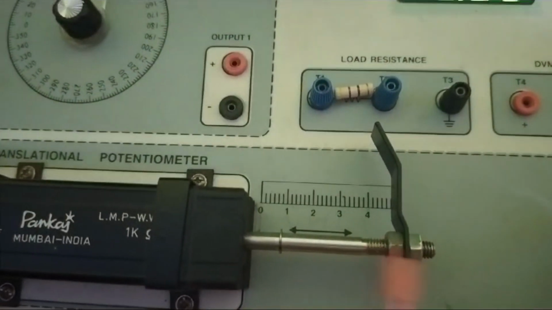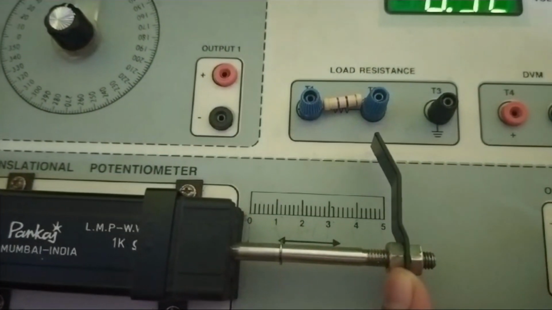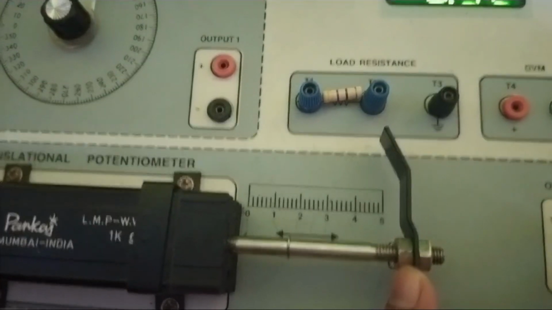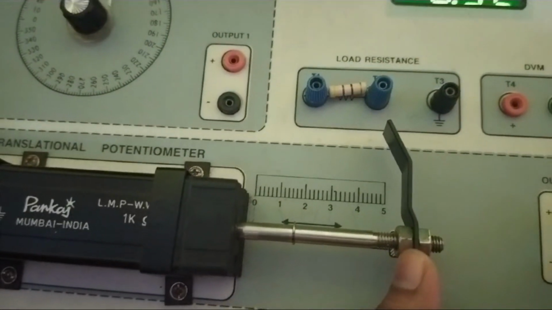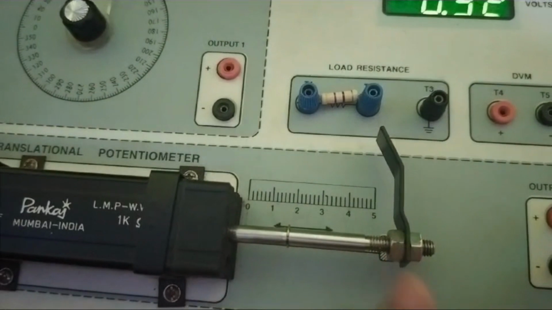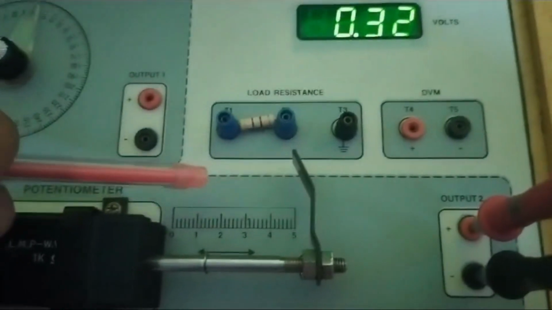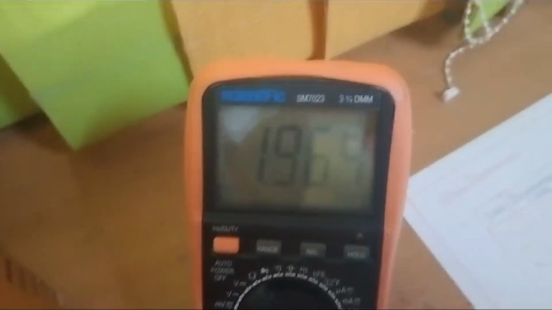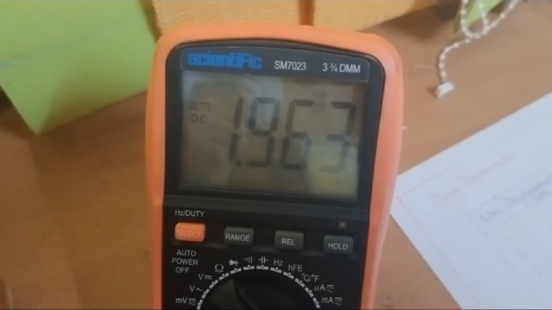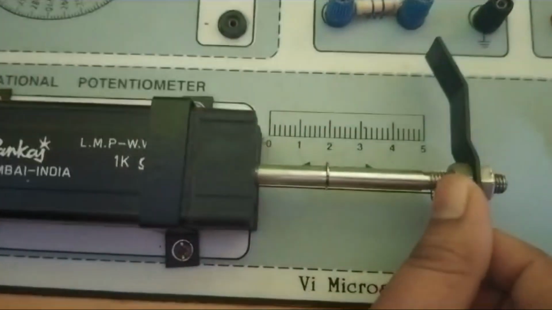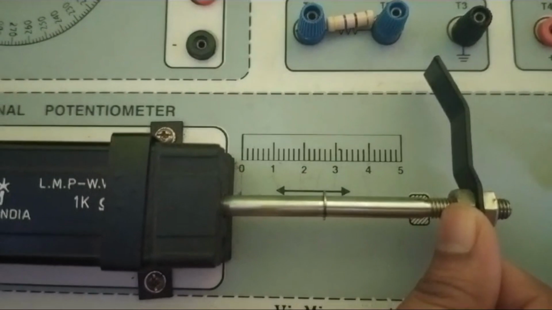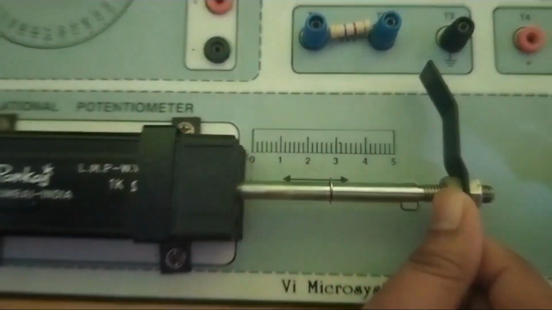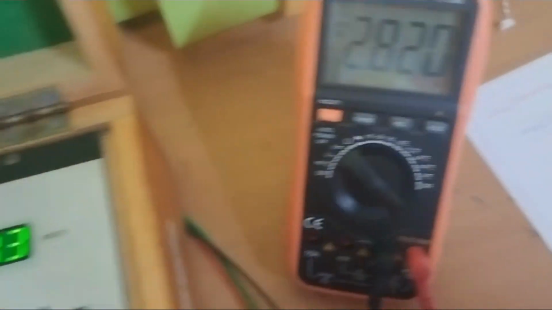When I move this shaft to the position of 2, I am still varying my resistance. When the resistance is getting over to 2, you can observe the shaft position is given to the position of 2. You can observe that the output voltage is around 1.96, which is approximately equal to 2. When 3 volts is provided, you can observe the output voltage is around 2.82.